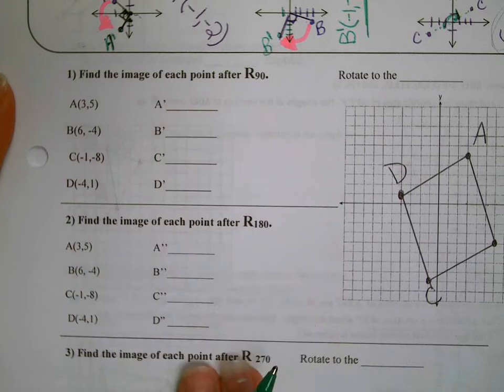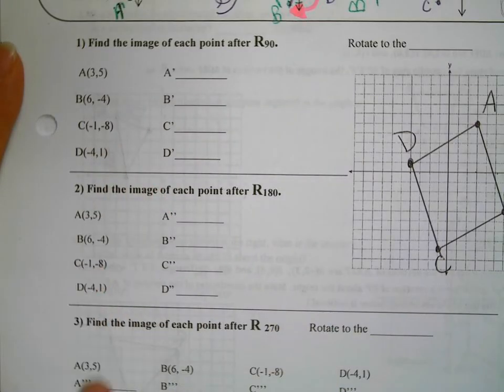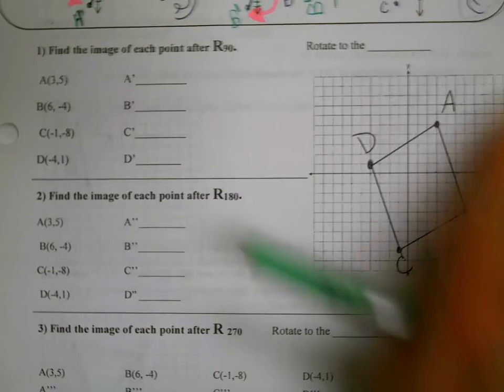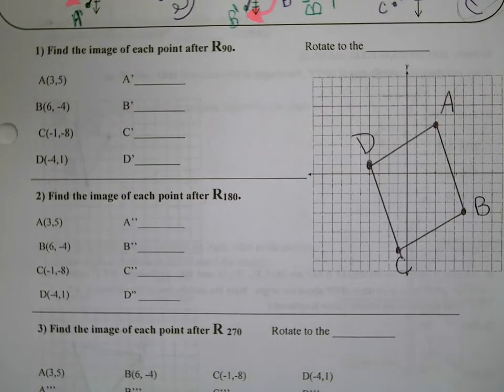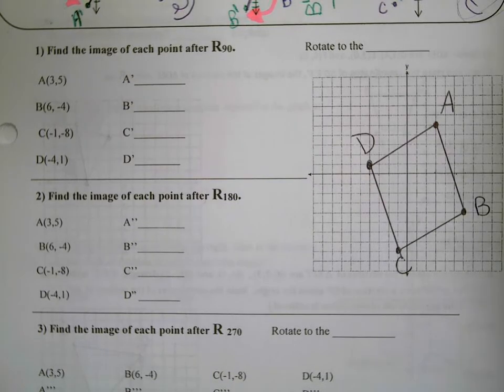So looking at the next exercise, for numbers 1, 2, and 3, I give you the same ordered pairs, A, B, C, D, A, B, C, D, and A, B, C, D. They're all the same. I'd like you to graph that shape. So if you could pause your video and graph that shape. We have A being 3, 5, B is 6, -4, C is -1, -8, and D is -4, 1. With that, notice I did use a straight edge as I connected those points. And if you were in class the other day, I gave you a post-it or index card to graph that.